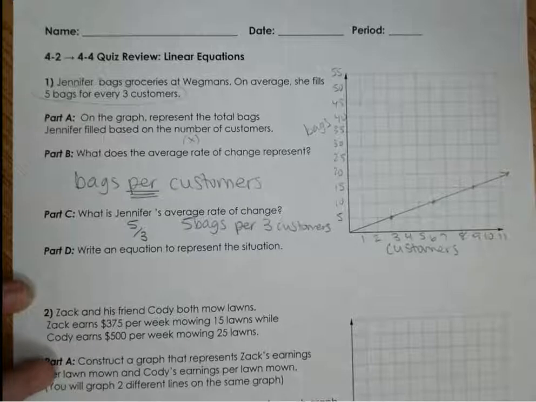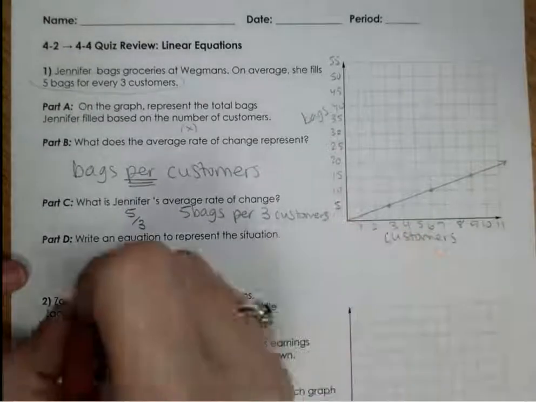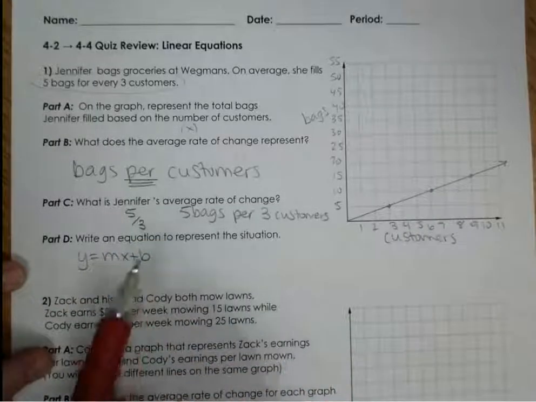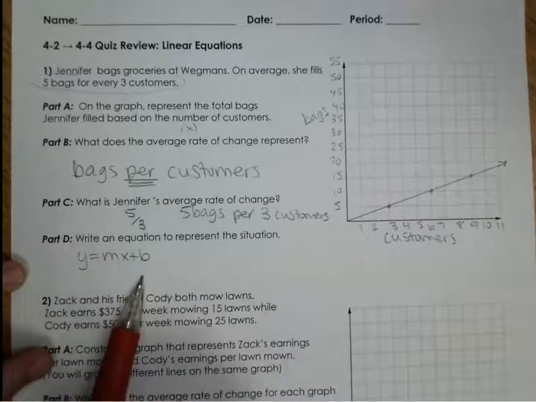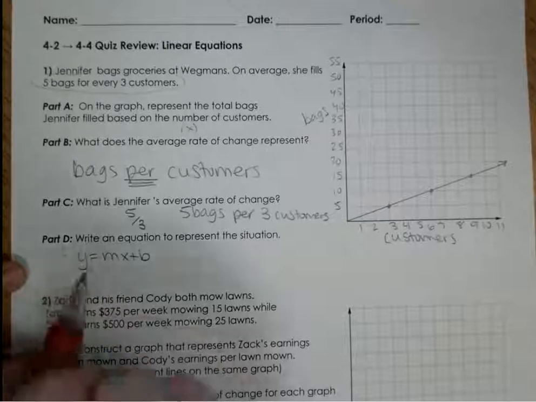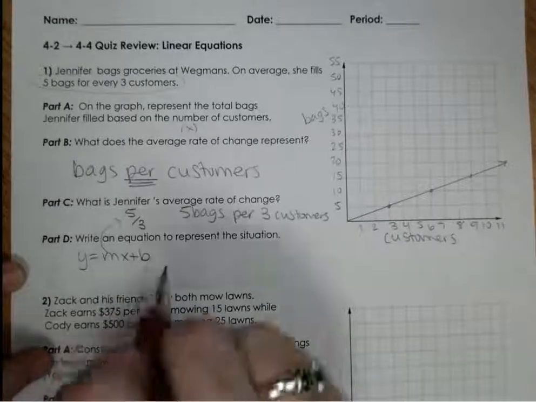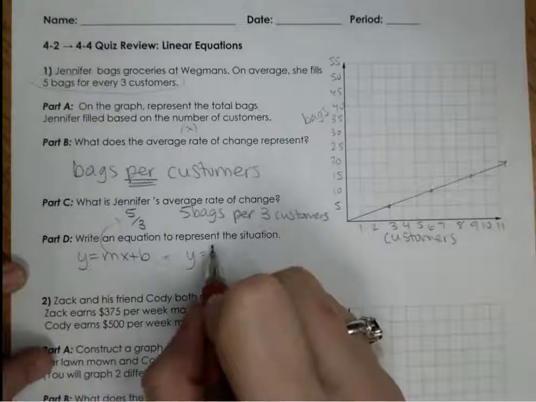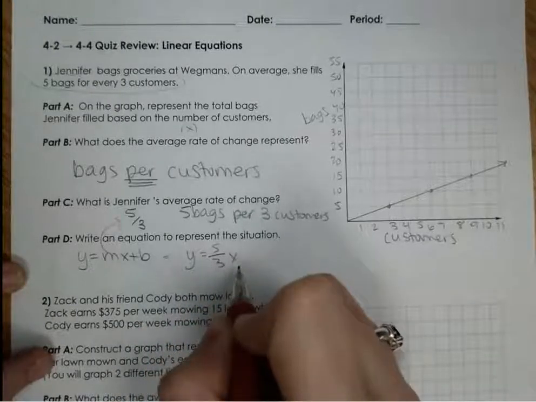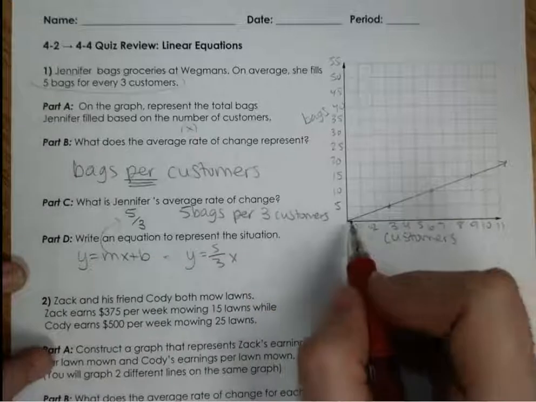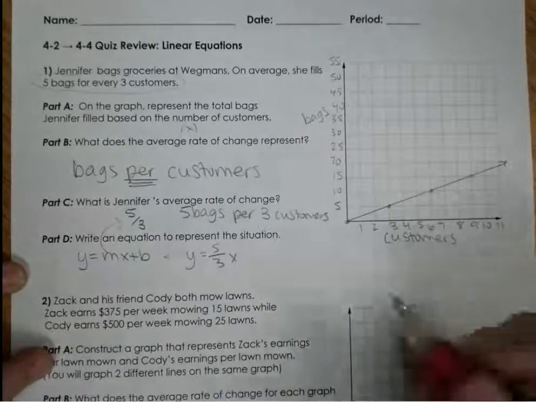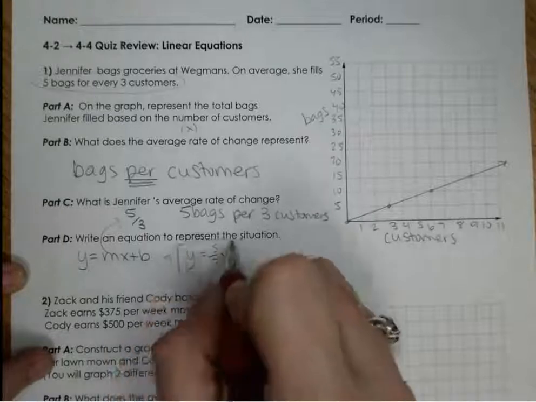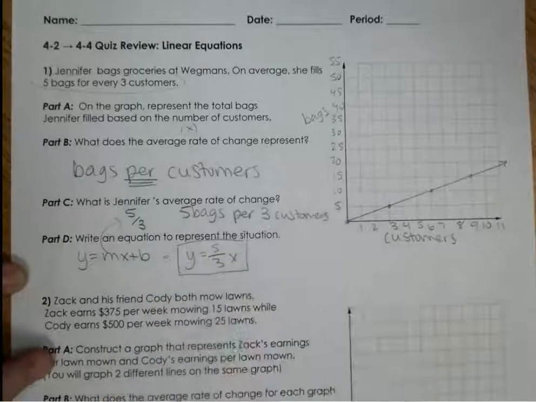All right, write an equation that represents the situation. Remember we're going to use y = mx + b, where m is our slope and b is our y-intercept. We just figured out the slope right here, didn't we? It's 5/3. So we're going to have y = 5/3 x. And then b is our y-intercept. If we look at my graph over here, my y-intercept is 0. So you can put plus 0, but you don't have to. You could leave it just like this. That is the equation of the line.